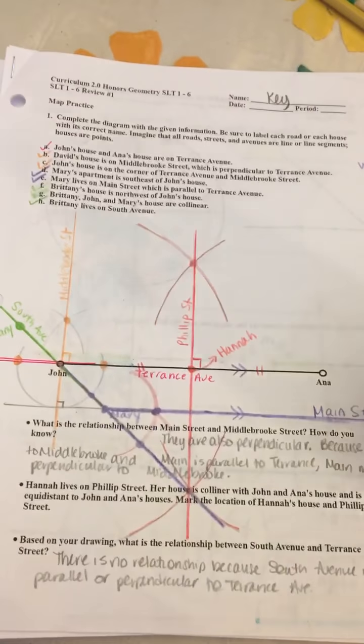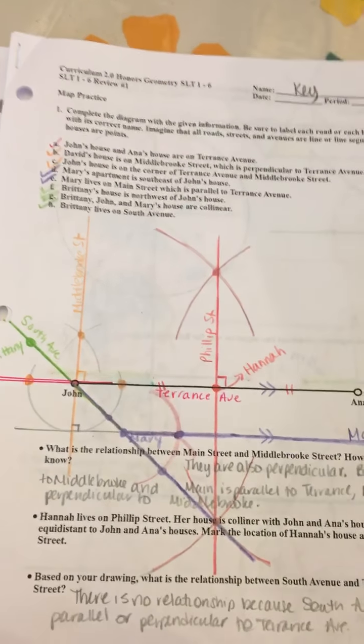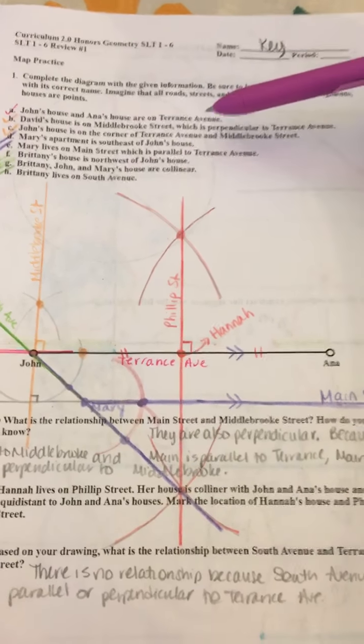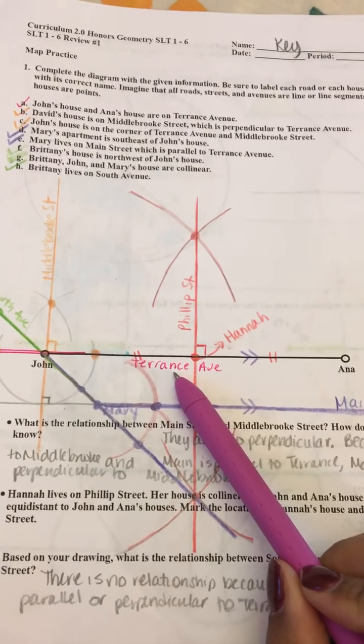Okay, hopefully that'll help. As you can see, my key is very colorful and there's a lot going on. So if you go onto Google Classroom, you'll be able to follow along with the key as I go through this video. Alright, so the first thing said, John and Anna's house are on Terrence Avenue, so make sure that you label Terrence Avenue and then give yourself a check.